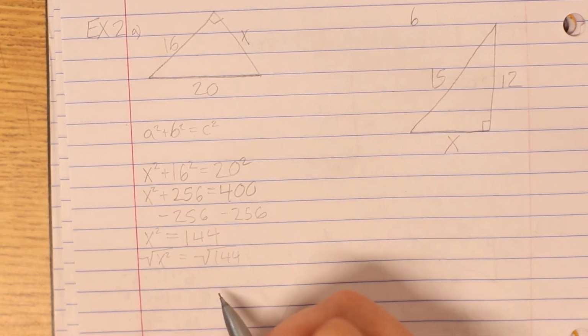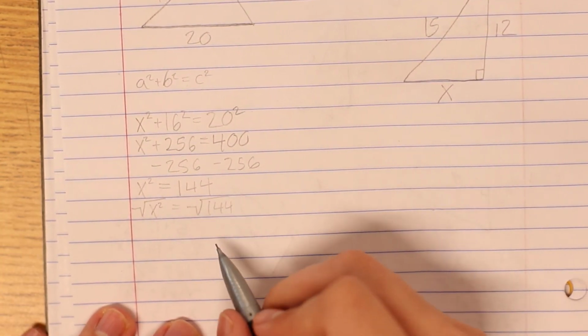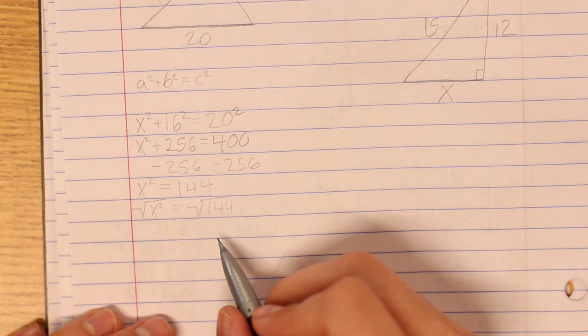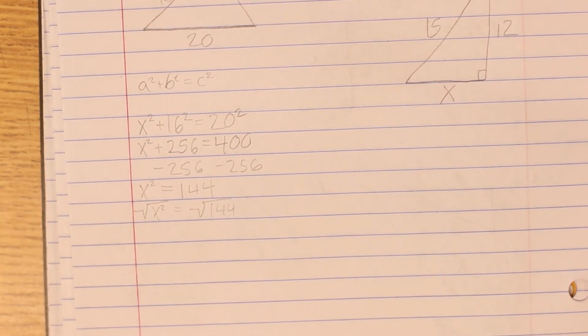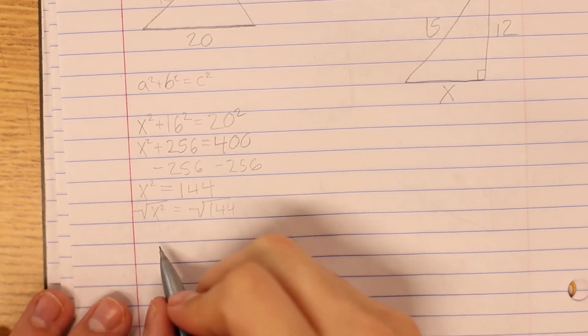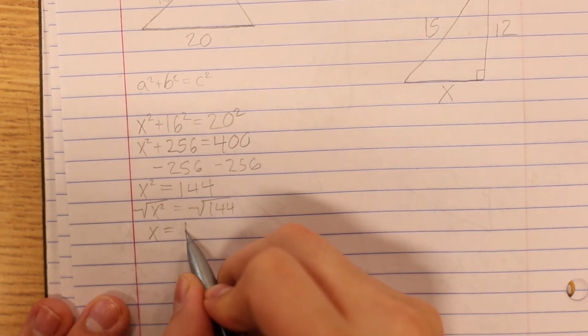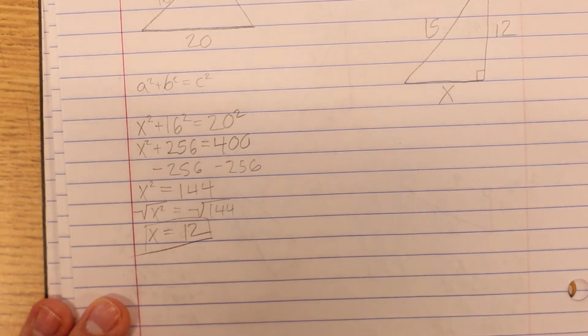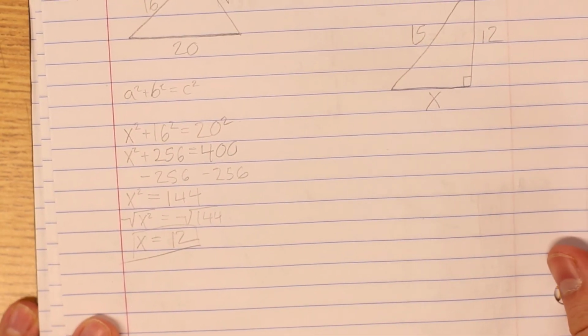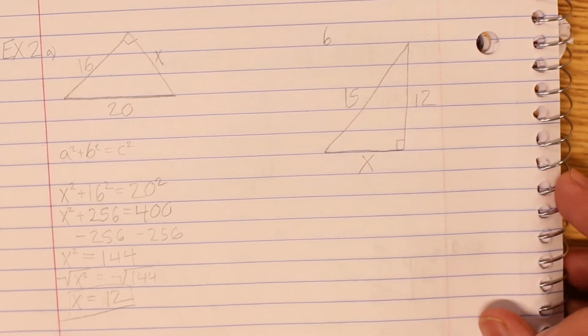And I don't even need a calculator for that, and some of you don't either, because you know what the square root of 144 is. I mean, what times itself equals that? Hint, we've already done a problem like this. X equals 12, and that is our answer. Cha-ching.